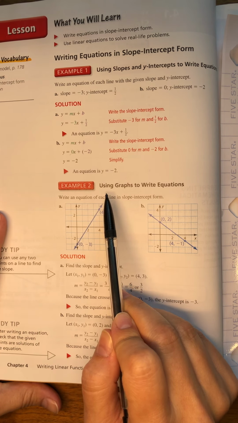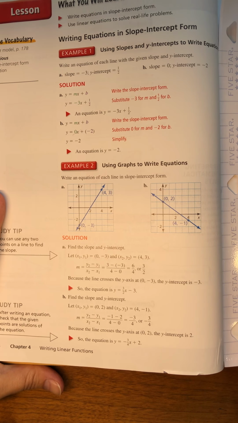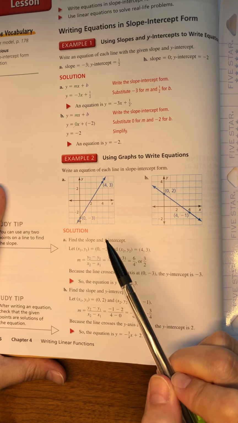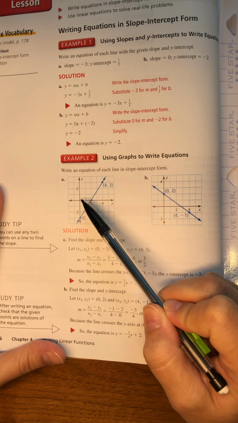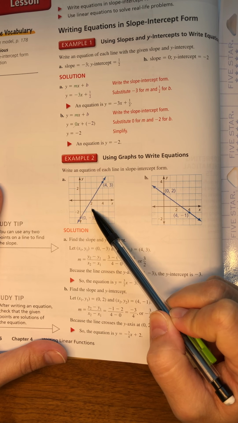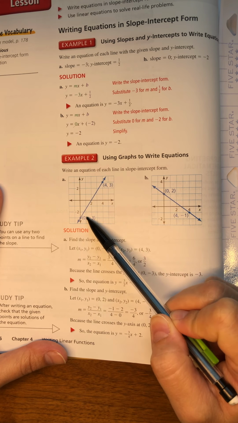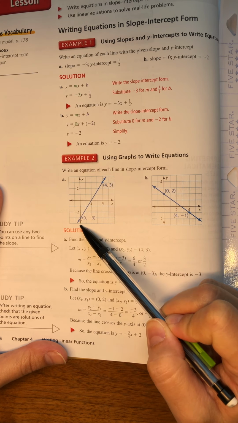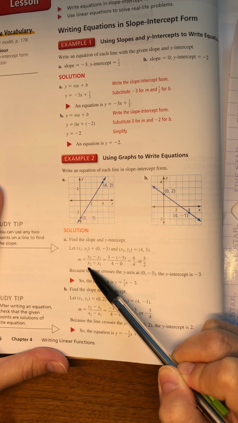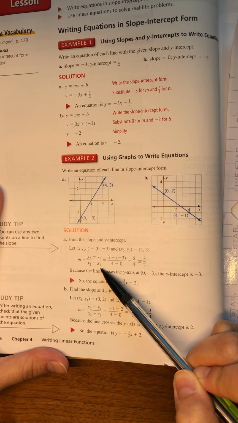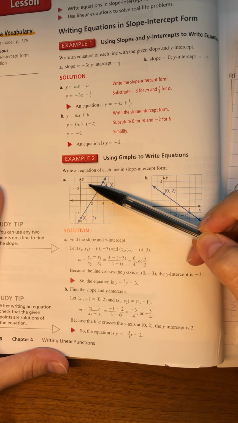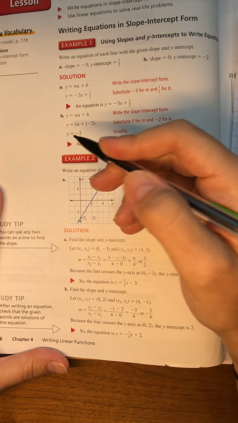Let's take a look at example 2. So now we're going to do a similar idea here, but we're going to get the slope and the y-intercept from looking at the graph and then write our equation. So here's our first part. For part A, we're going to look at this graph here. So the first thing that we can do is look at the slope. So in the book, they find the slope by using the slope formula from 2 points, doing y2 minus y1 over x2 minus x1. Me personally, I find it easier to just count rise over run on the graph.